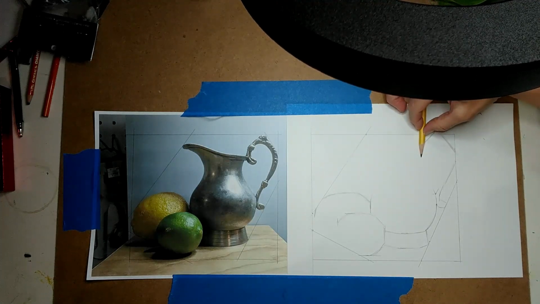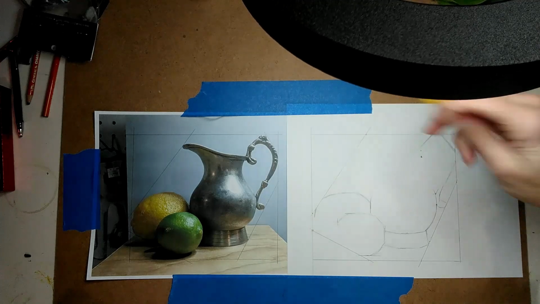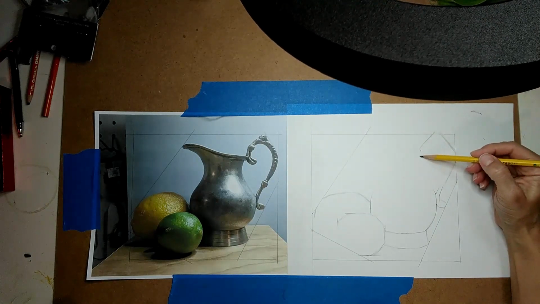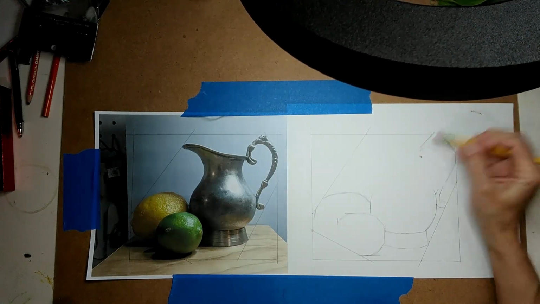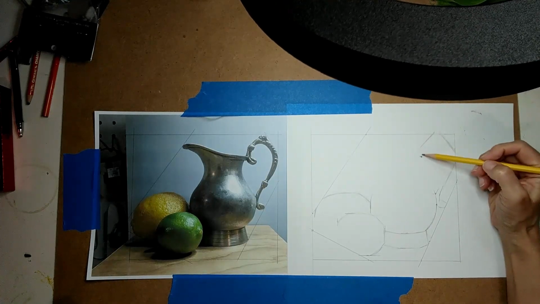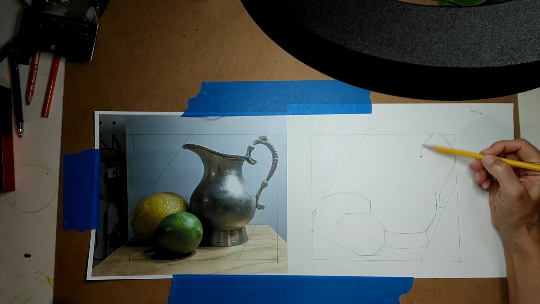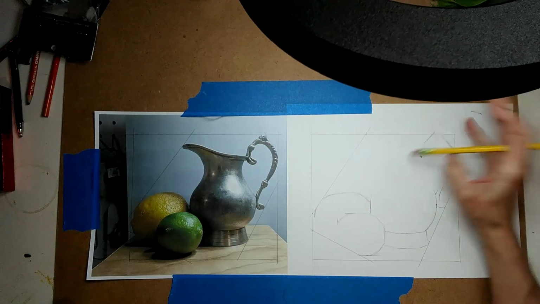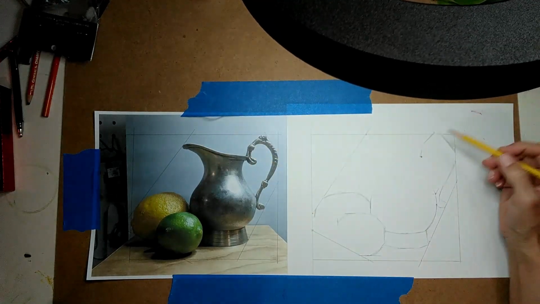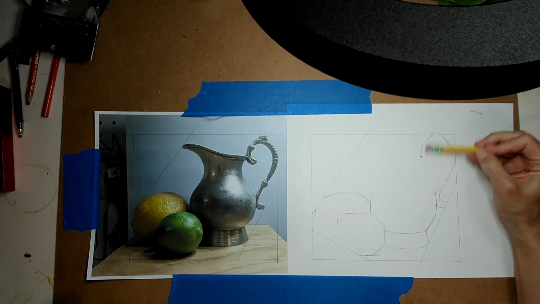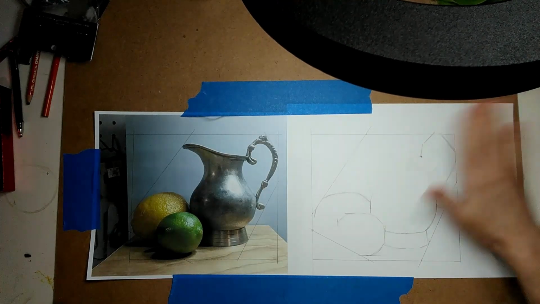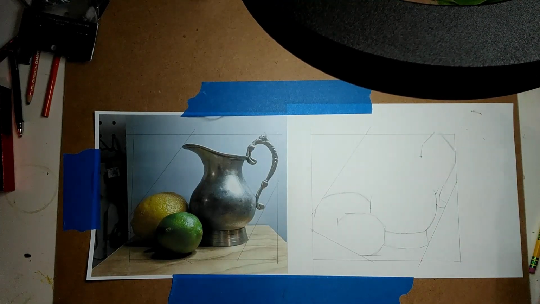Oh, look at that. Look how far off I was. And this is why we always double check things with two measurements. We don't just assume that we have it. So this is that point right here, and we double check that measurement so we can feel pretty confident about it.